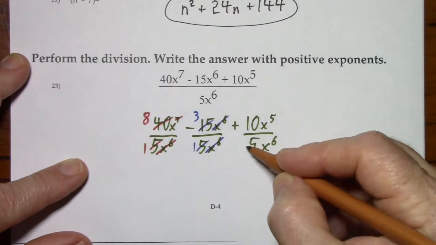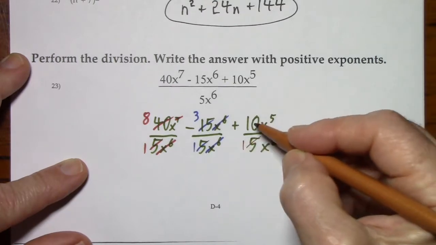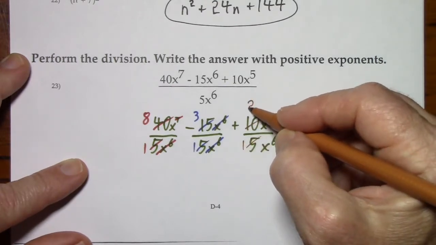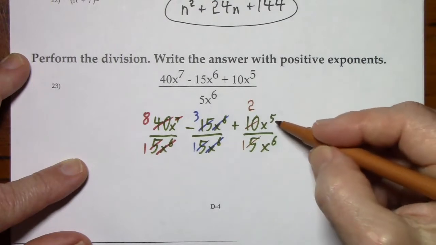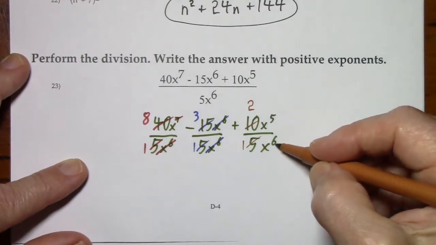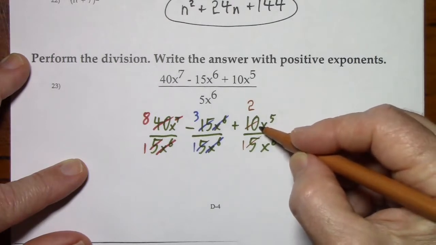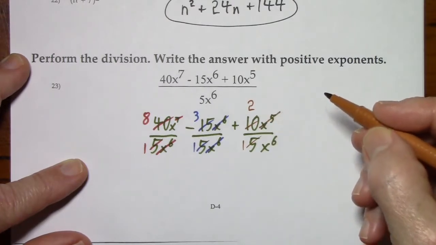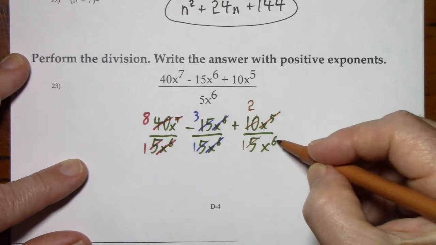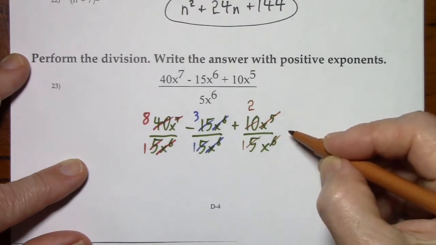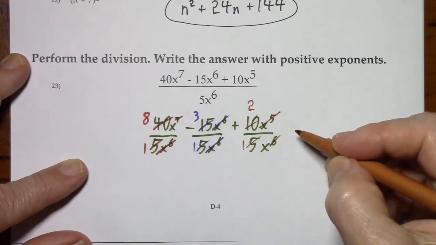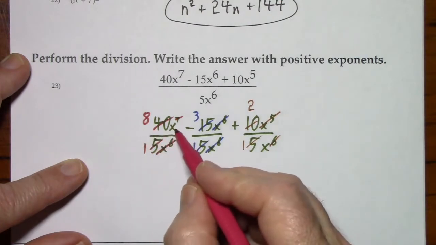And then over here, divide by 5 leaves you with 1, divide by 5 leaves you with 2. You have x to the 5th, x to the 6th. Whichever exponent is smaller is the one that is going to cancel out completely. Subtract 5 from 6, and you're left with 1. So we have 8x.